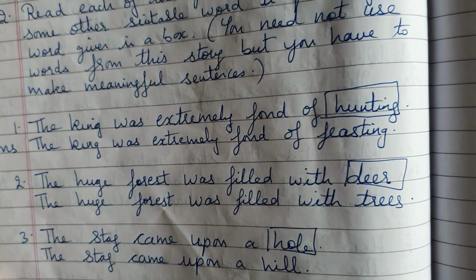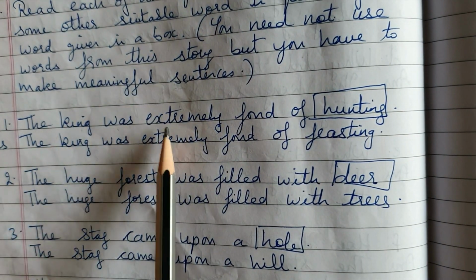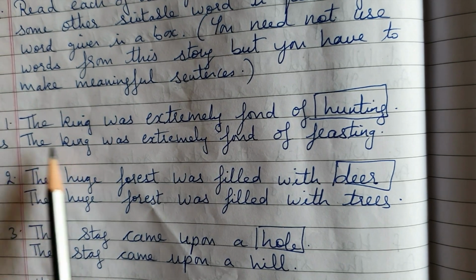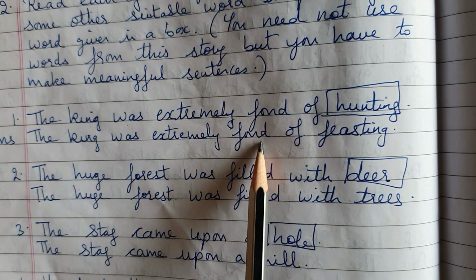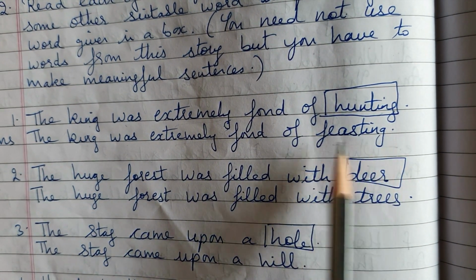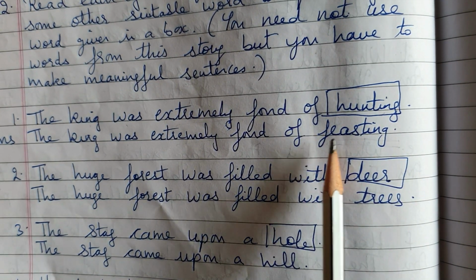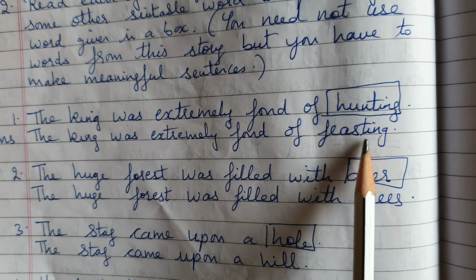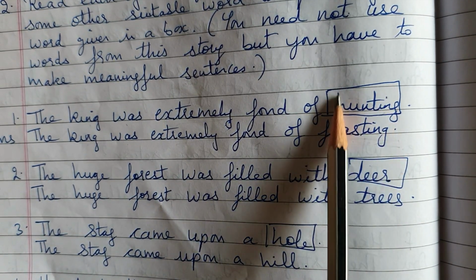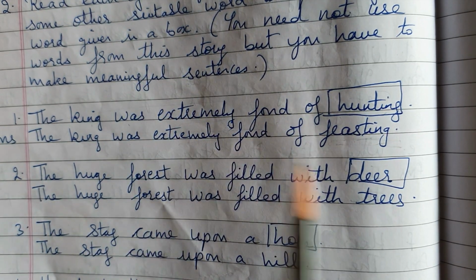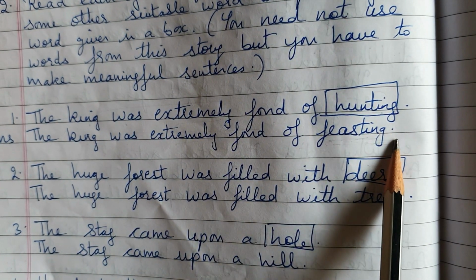So here I have done, the king was extremely fond of hunting. So what I wrote, the king was extremely fond of feasting. F-E-A-S-T-I-N-G. Feasting. Only we have to change this word. Okay. And remaining, it will remain the same. Hunting, feasting.